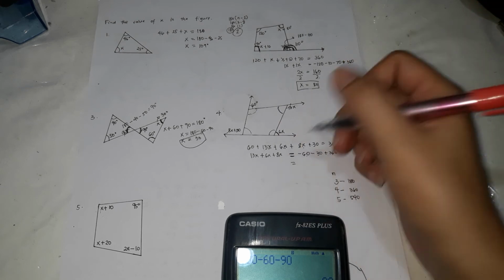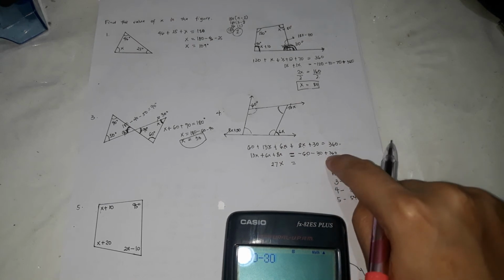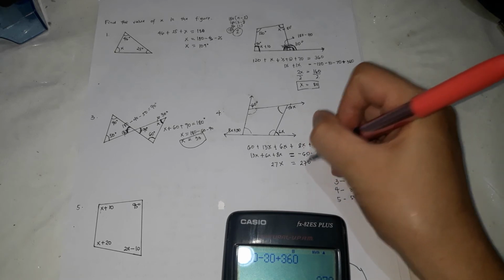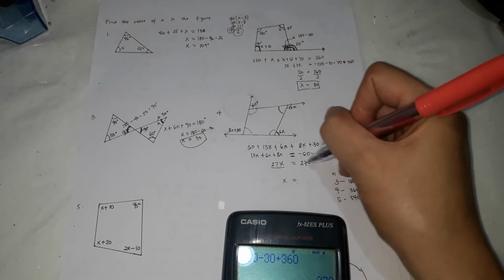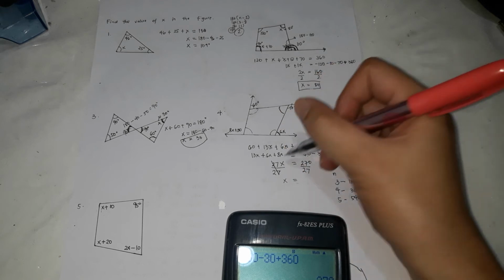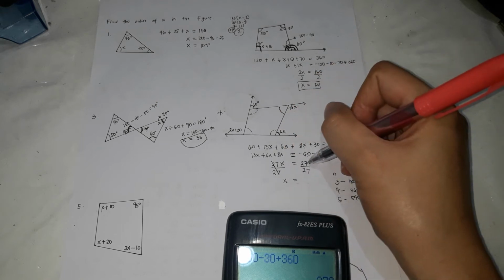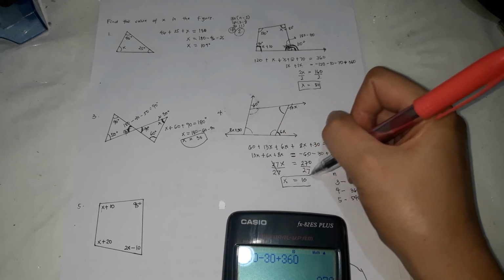Next. 13 plus 6 plus 8. That's 27. So, 27x. Next. Negative 60 minus 30 plus 360. That's 270. So, kailangan ng x lang matira. So, divide both sides by 27. Para makancel ang 27, matira na lang si x. 270 divided by 27, that's 10. So, x is equals to 10.